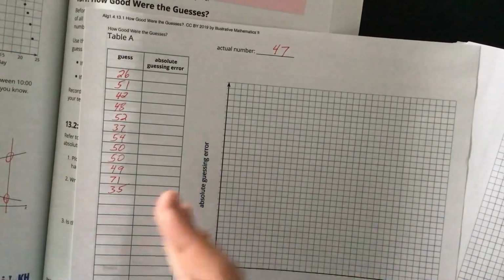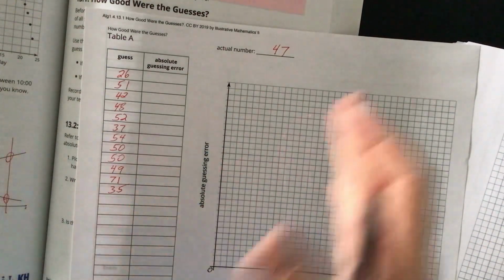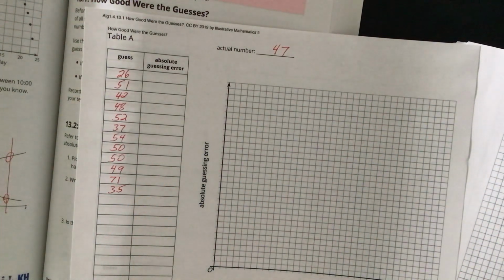Okay, so I'm going to let you then figure out the guessing error. How far off is each guess? Who guessed 48? Are we finding the absolute guessing error for all of them? All of them, yep, all of them.